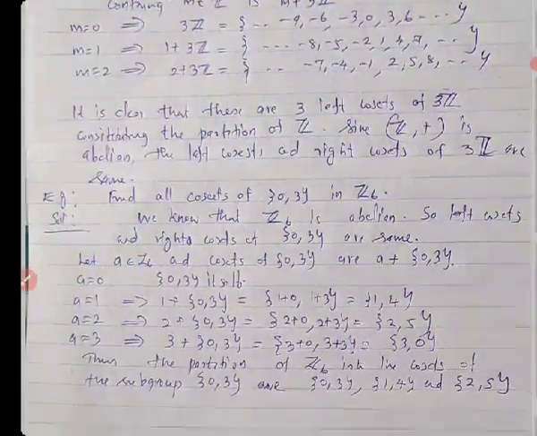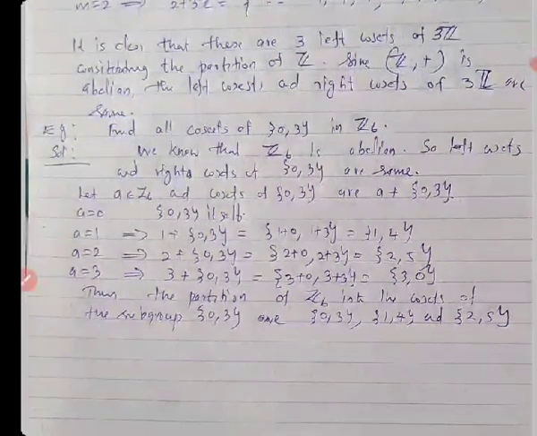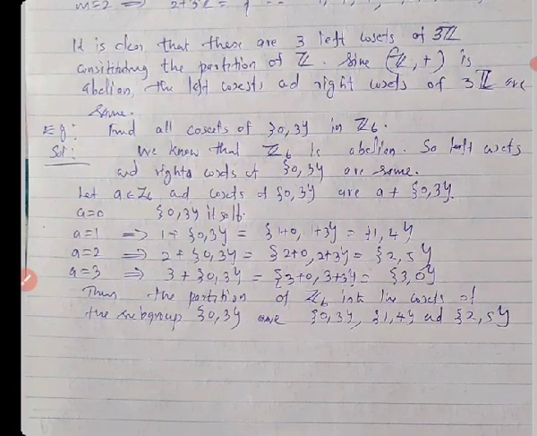Understood? Next is the cosets of {0, 3} in Z6. You can find cosets of other subgroups in a similar way, so you have to do that yourself. This one I have done for you. {0, 3} is definitely a subgroup of Z6. Here also I am using additive notation, and you can check the multiplicative notation also. We can see that a plus {0, 3} gives the cosets. I am putting a equal to 0, 1, 2, 3. Here a equal to 0 gives the same set.